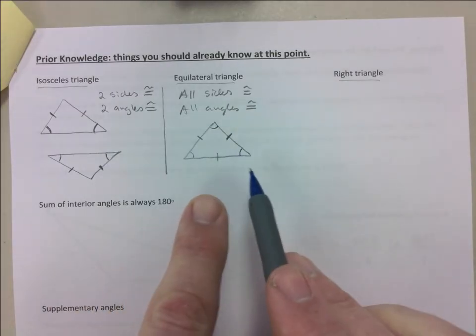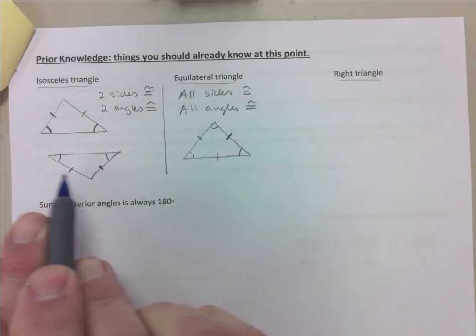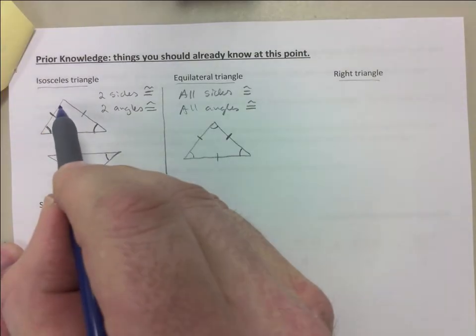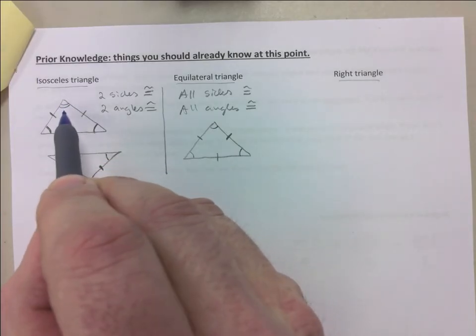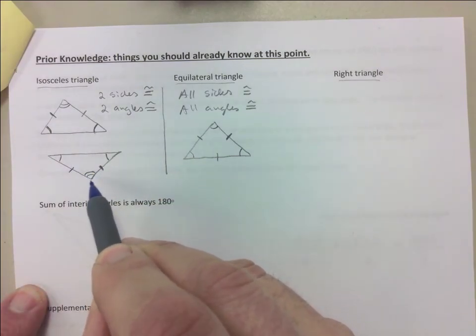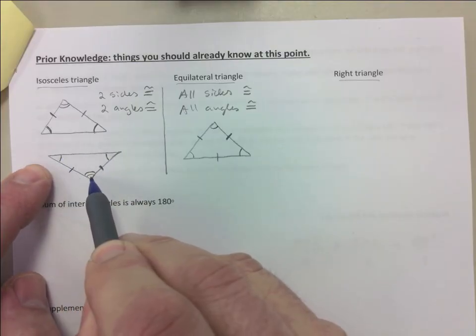Can I go back to the previous one, isosceles? When you want to make sure that these 2 are the same, the other angle will look different. For example, it has 2 arcs like that. Same here. You can have 2 arcs there. So you're saying these 2 are the same, but that one is different.